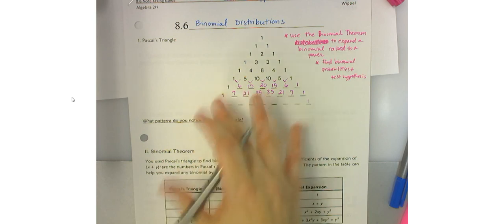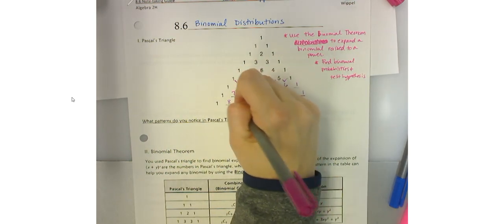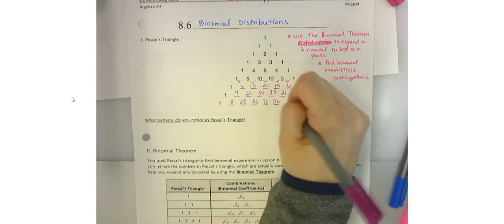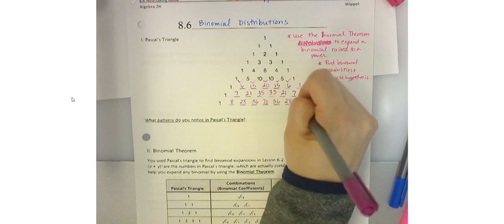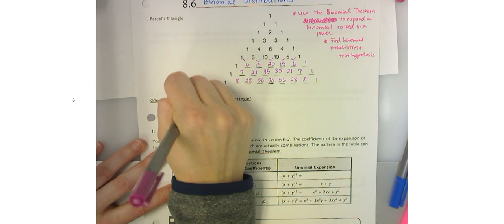Anything that we notice about the rows or the diagonals? Your first diagonal's what? All ones. So the first diagonal is all ones. What about the second one? It goes up by 1 each time. Starts at 1 and goes up by 1.